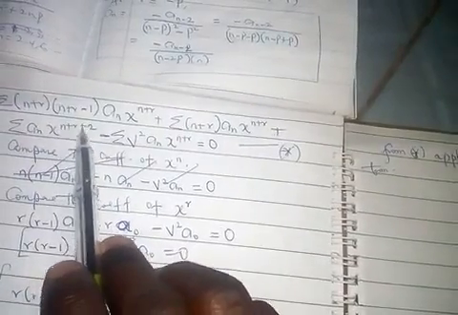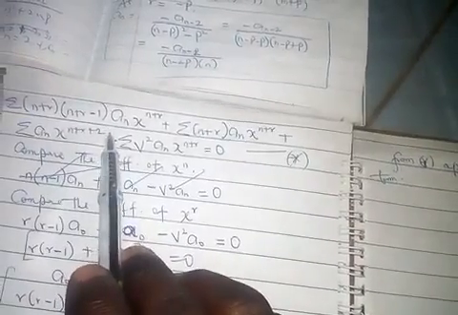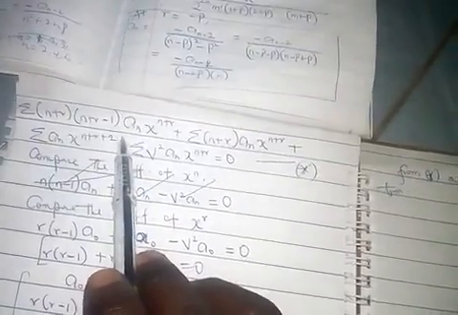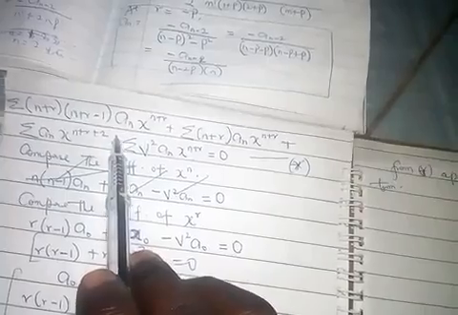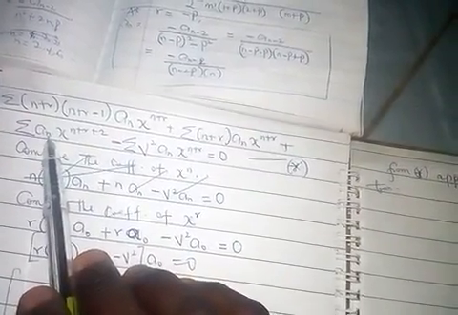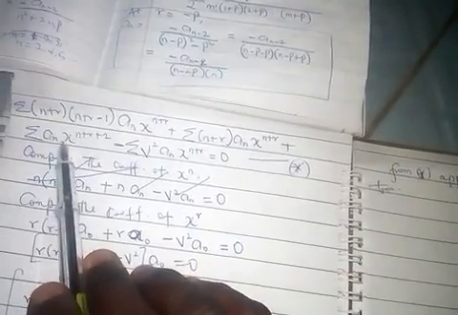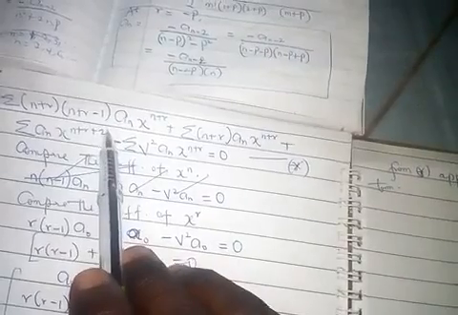To make here n plus r, we need to subtract 2. And if we subtract 2 here, then we must subtract it for any value of n in that term. Here there's a_n, so we subtract 2 from here, because we are subtracting it from here.